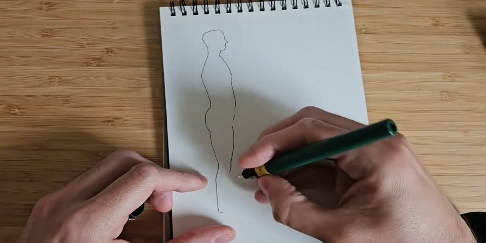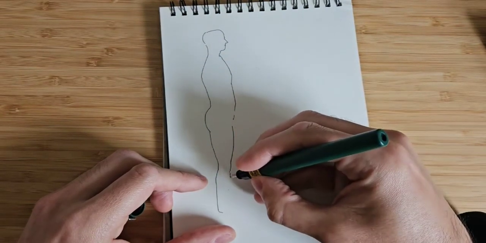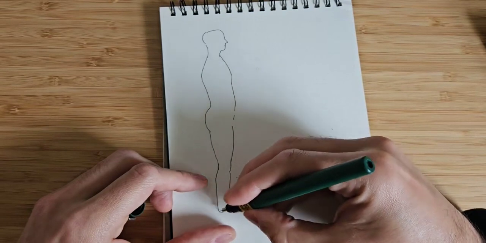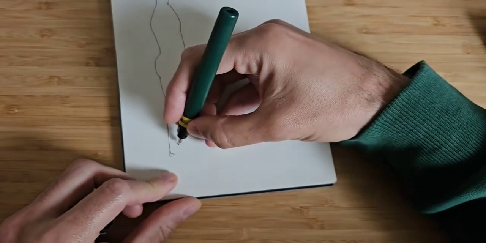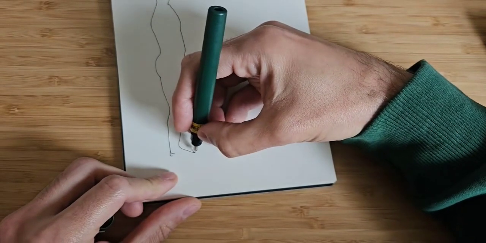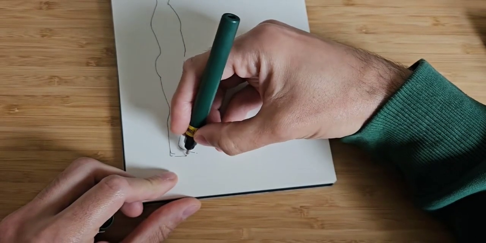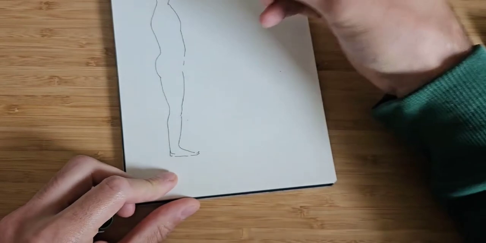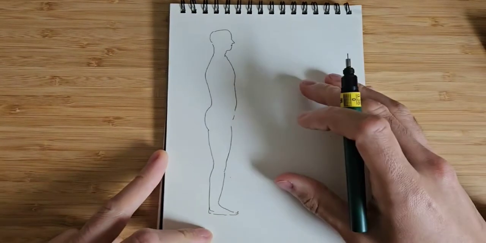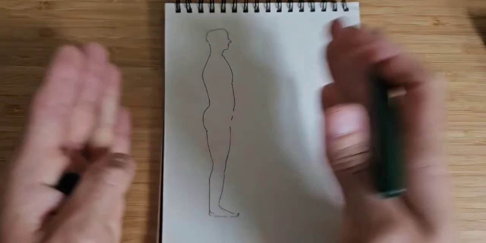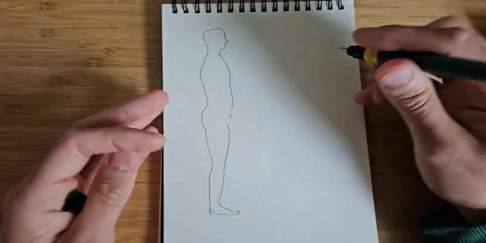Kneecap. And here we have the foot. So here we have a representation of the human body from the lateral view.